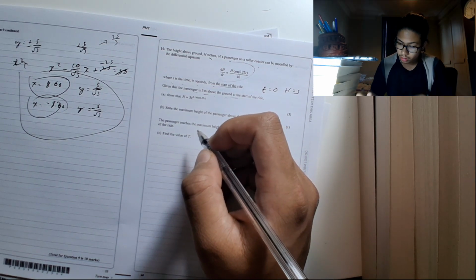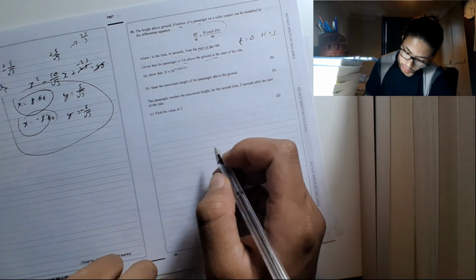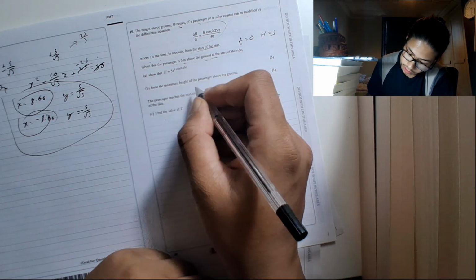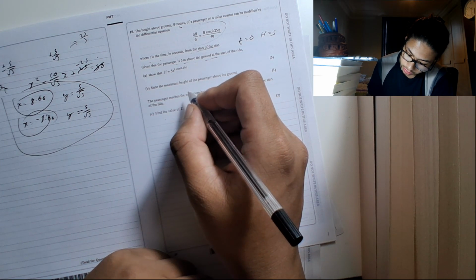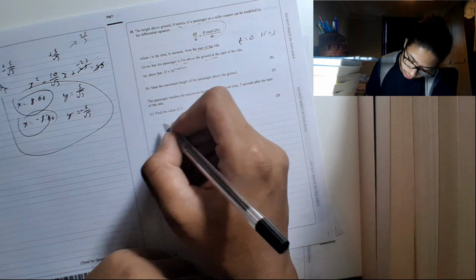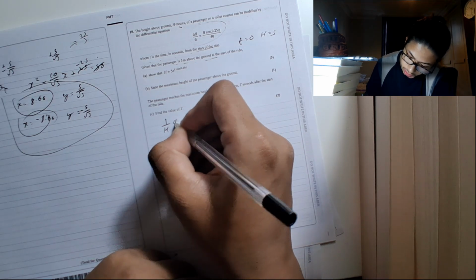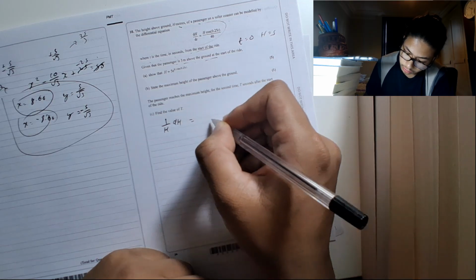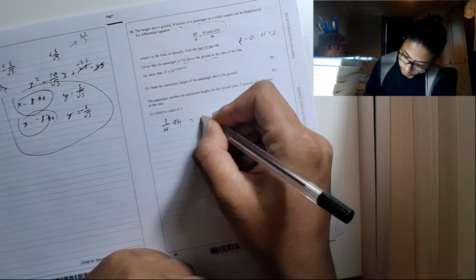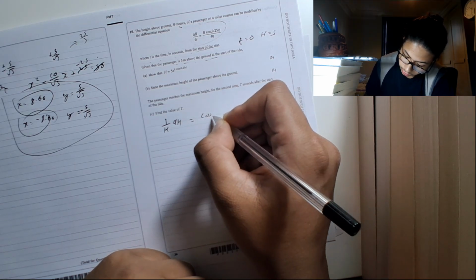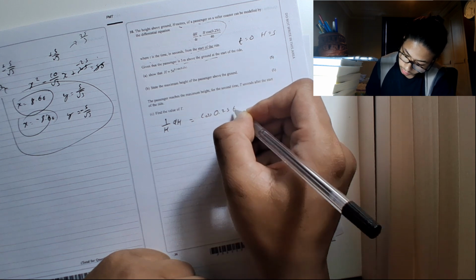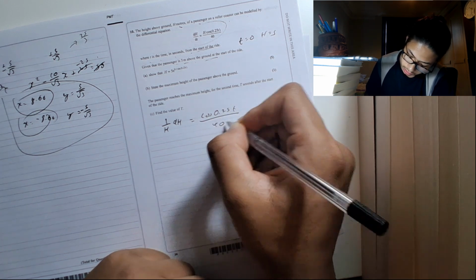Okay, wait, this looks not too bad. So we have dh and dt. I guess we swing it over. So 1 over h dh equals cosine 0.25t over 40 dt, and then we integrate.